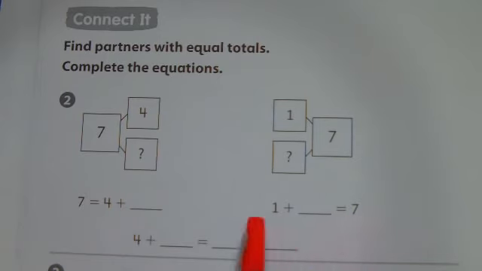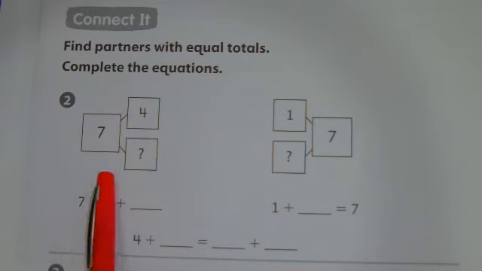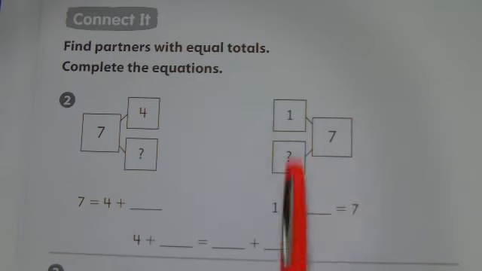And I want you to look at this equation, 1 plus blank equals 7. Label your part whole. This number bond goes with this problem. This number bond goes with this problem. Okay? So go ahead and label all of your part whole.